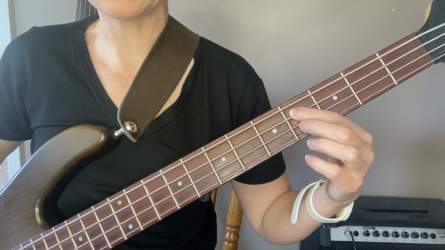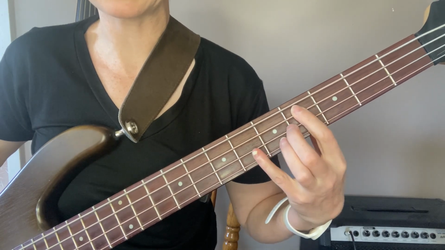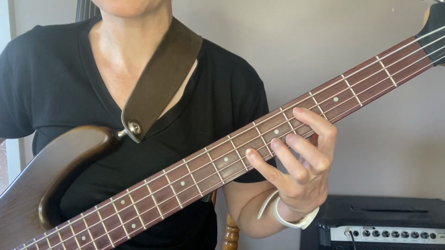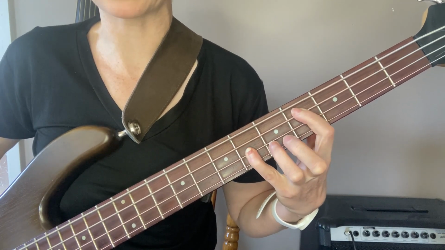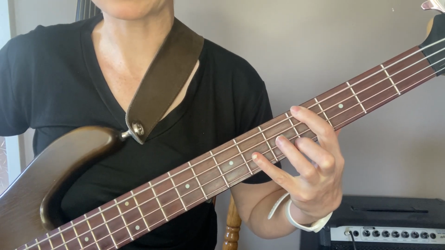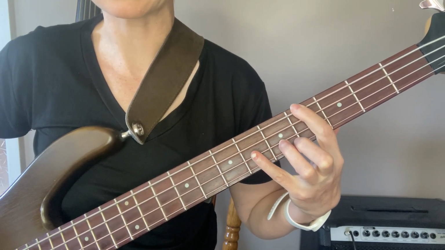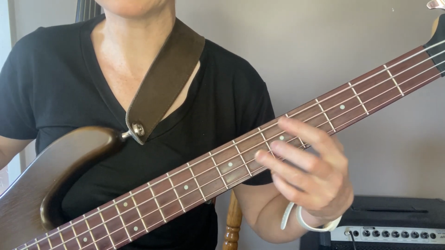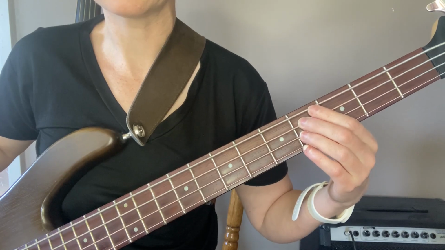So this is my tonic, this is my subdominant, and this is my dominant. Just next string, skipping one fret. Or my dominant can be found also here, because this is the same note. So tonic, subdominant, dominant, and tonic.